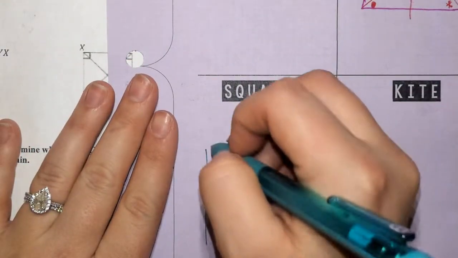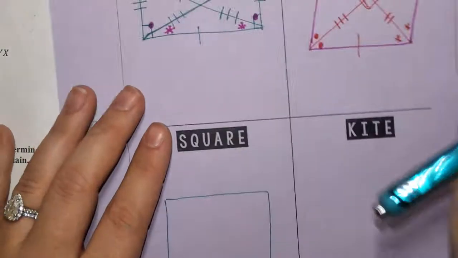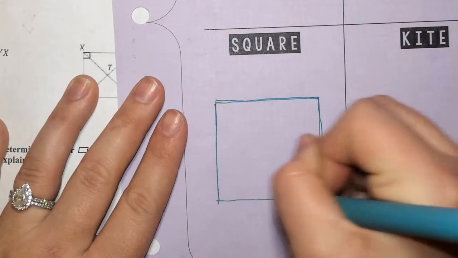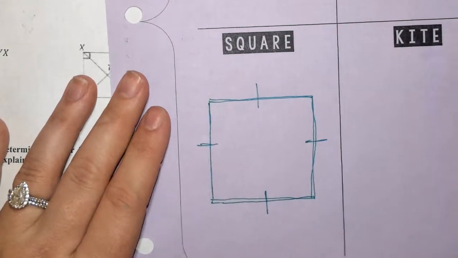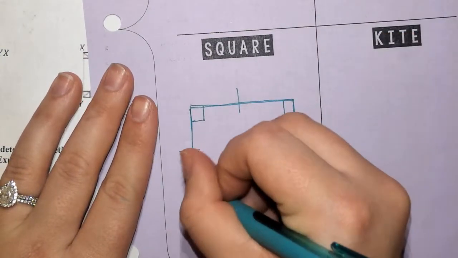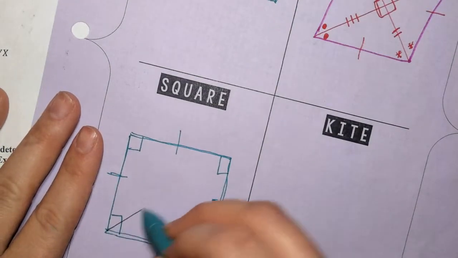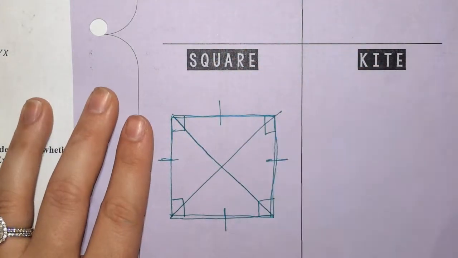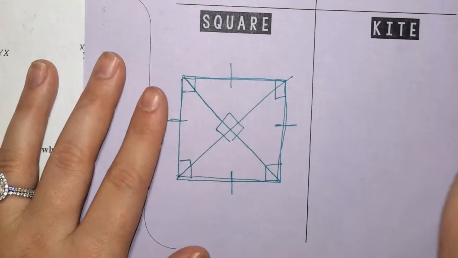So draw a square. All the sides are the same. All of the big angles are 90. But when you draw your diagonals, the baby ones become 45. And then you have this right here, which is 90.